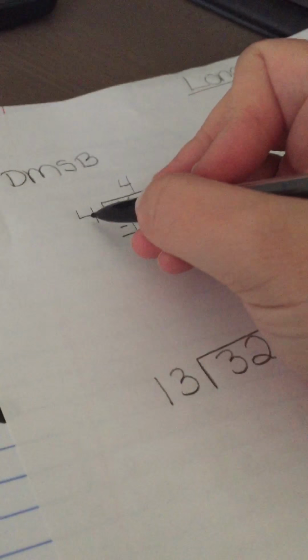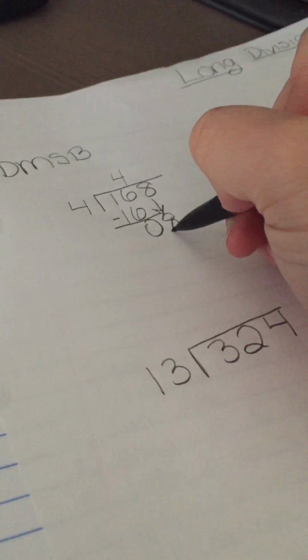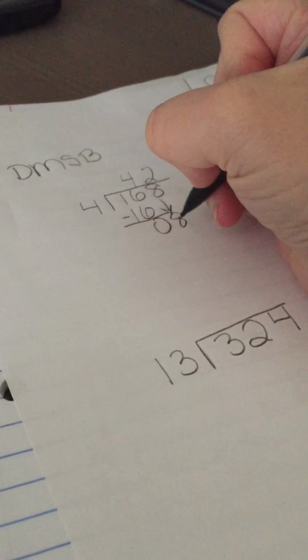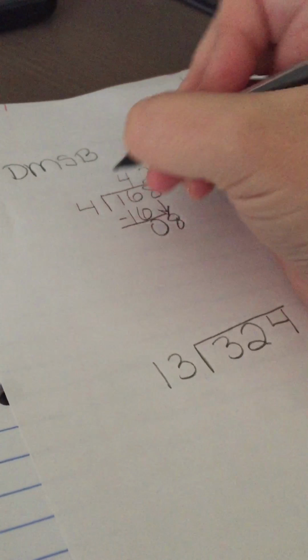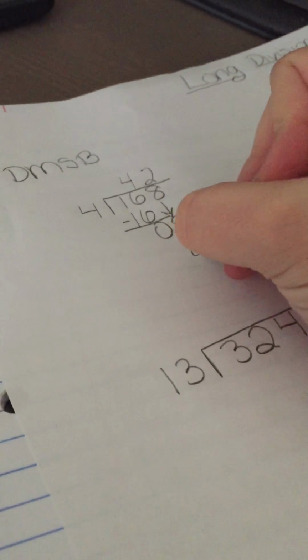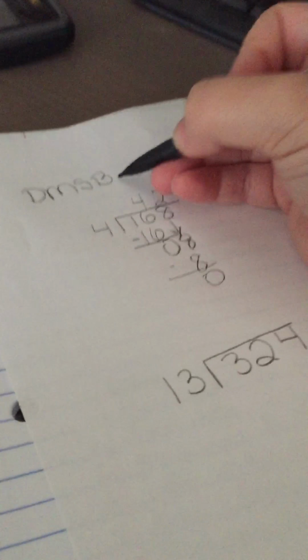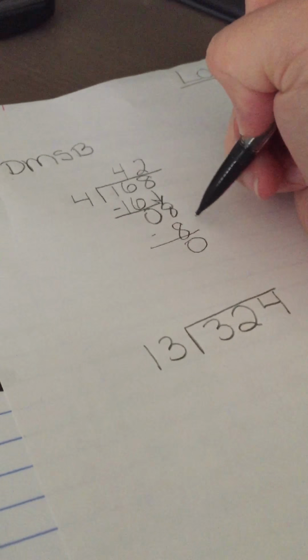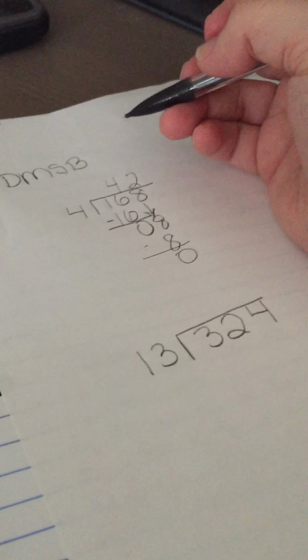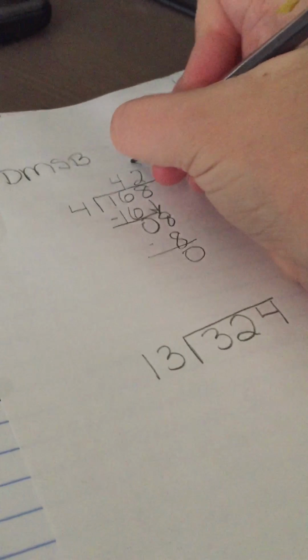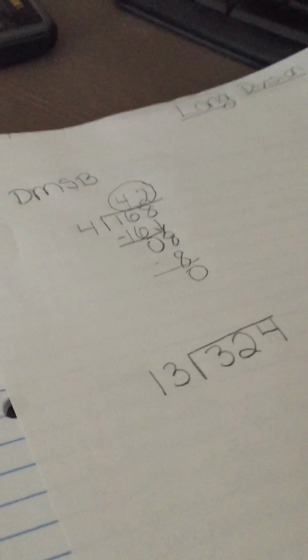We divide. We are dividing 4 into 8. 4 goes into 8 twice, so that 2 needs to go directly above the 8. Now we multiply. 4 times 2 is 8. We subtract. 8 minus 8 is 0. And because I have no more digits to bring down, that lets me know I am done. So 168 divided by 4 is 42.